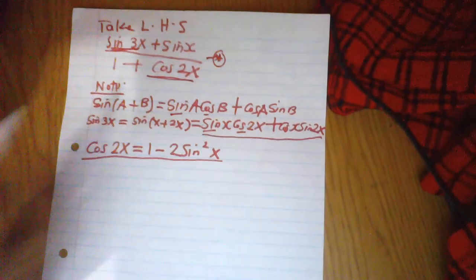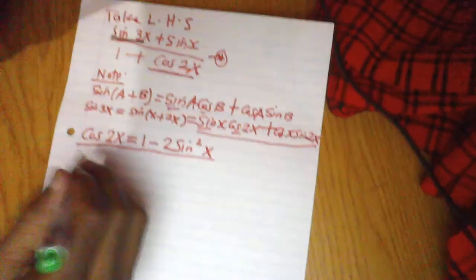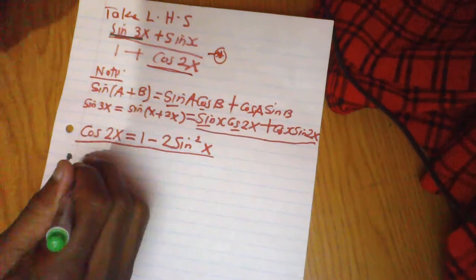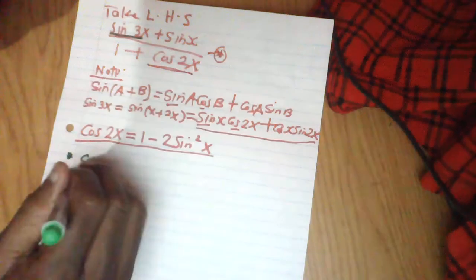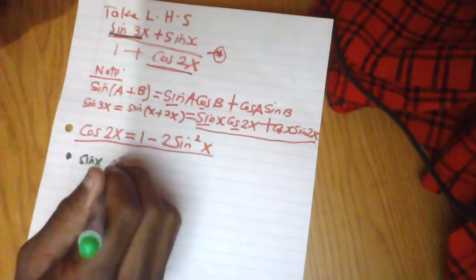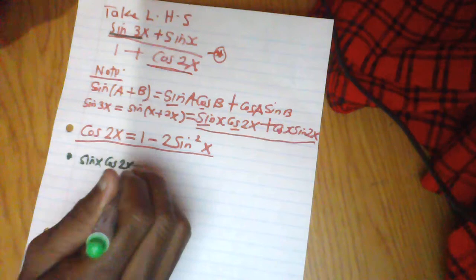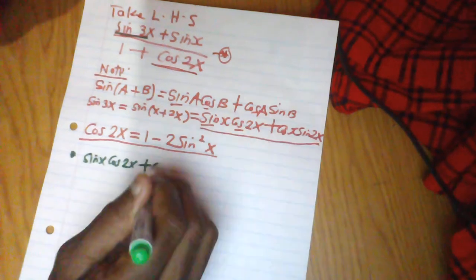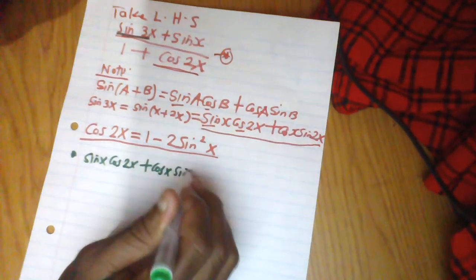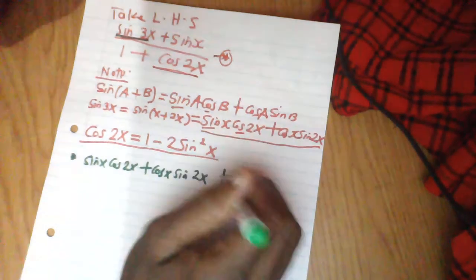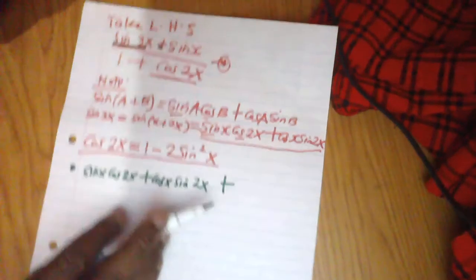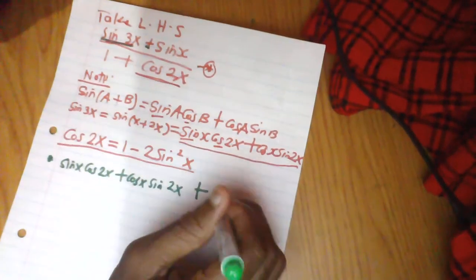So now we're going to say, okay, let's substitute there. So sine of 3x is going to be equal to sine x cos 2x plus cos x sine of 2x, and then have a plus, which is this one, and the sine x.